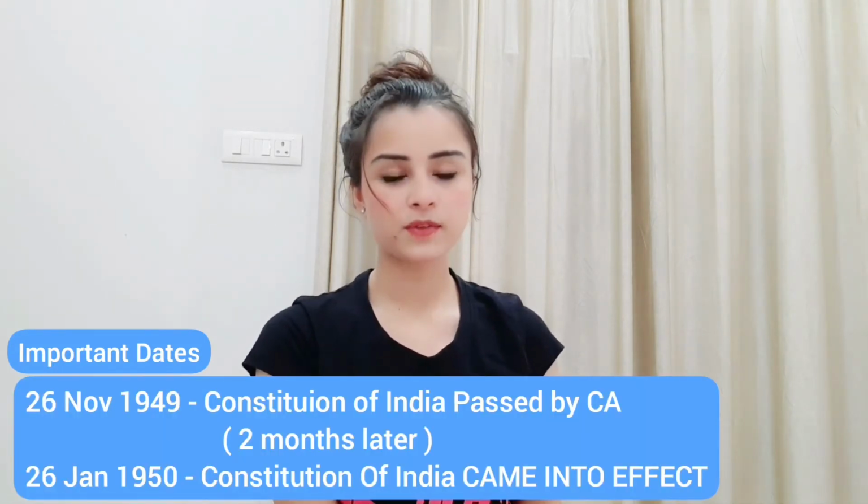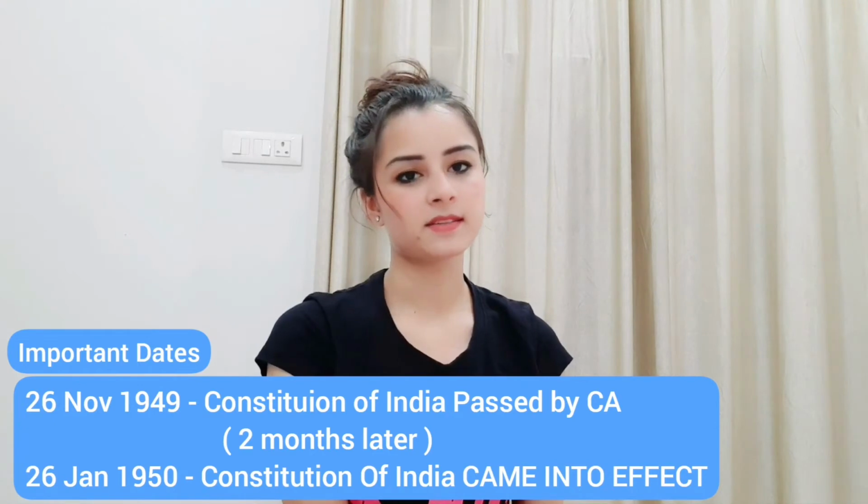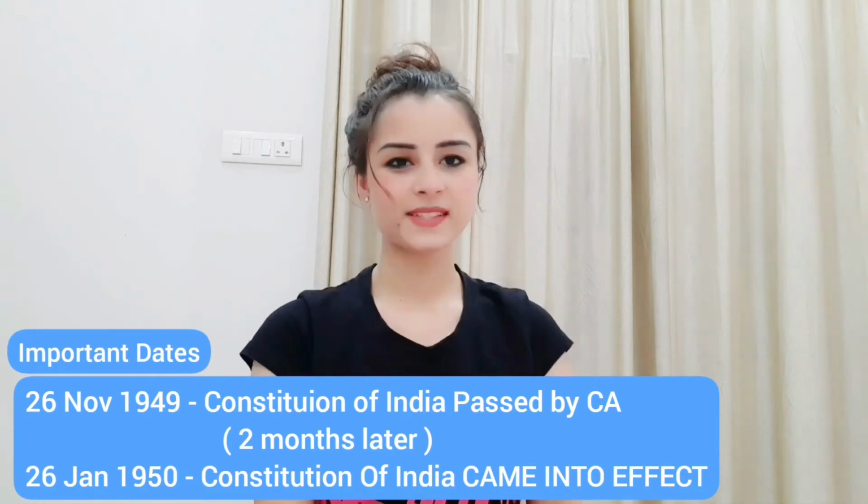Important dates. On 26 November 1949, our Constitution of India was passed and adopted by the Constituent Assembly. 2 months later, on 26 January 1950, our Constitution of India came into force. 26 January 1950 was also the day when Republic Day was first celebrated.